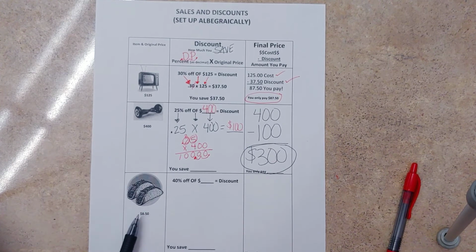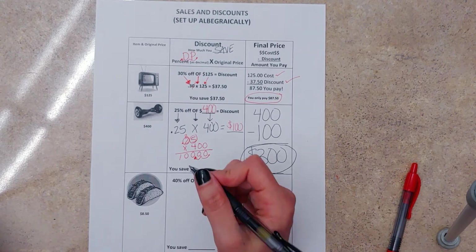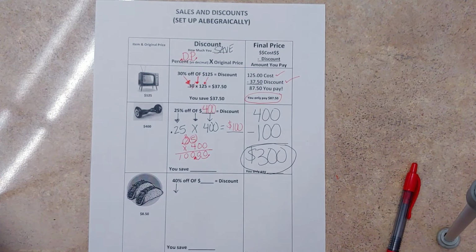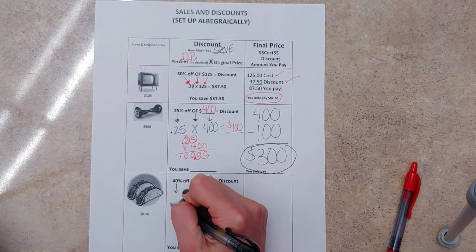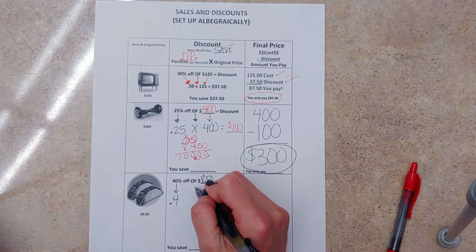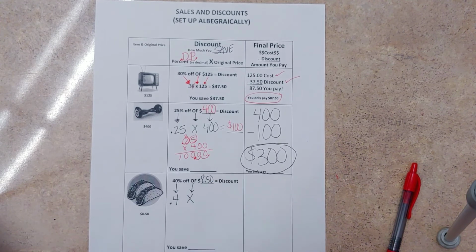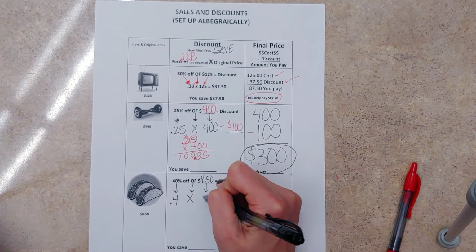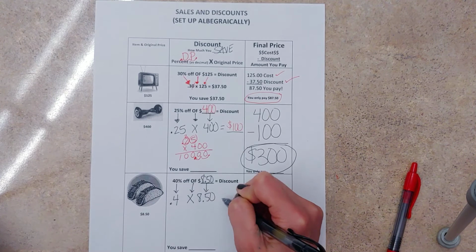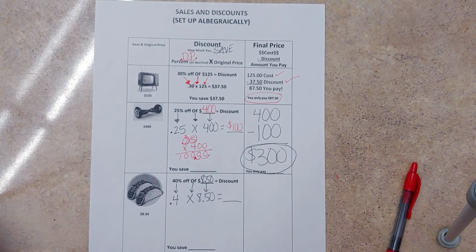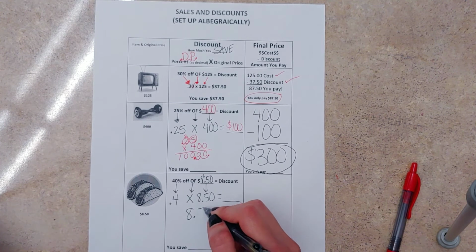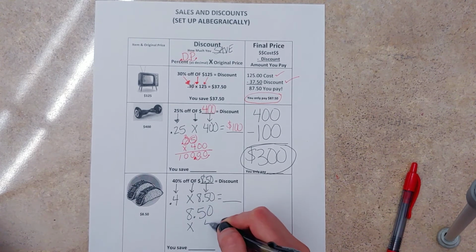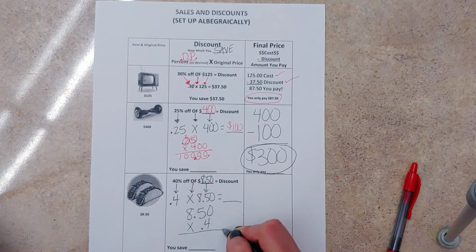All right, we've got some more tacos and a 40% coupon. We are just going to translate it. We have 40% off of the original price, which was $8.50. So 4/10 of means to multiply. We keep our $8.50, and let's determine how much we save. All right, so we're going to set up a quick little multiplication problem. $8.50 times 4/10.